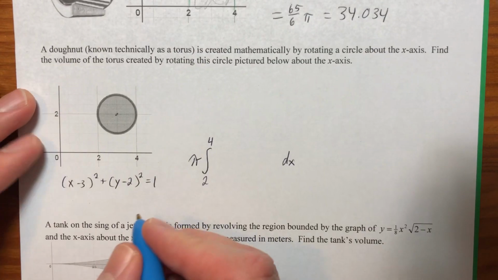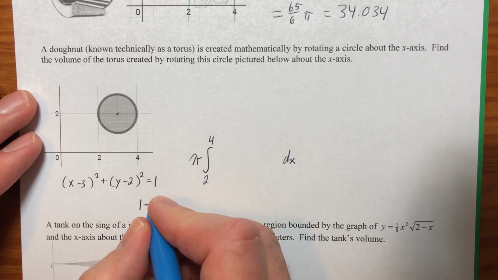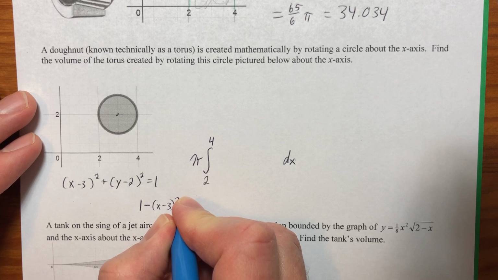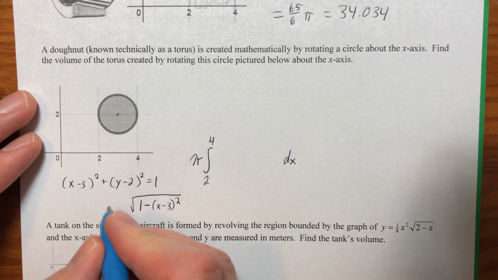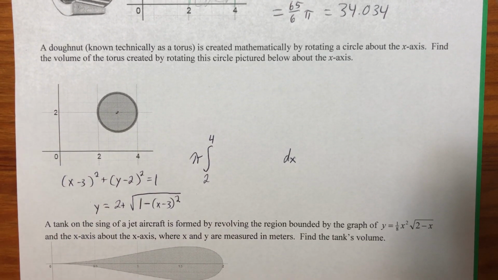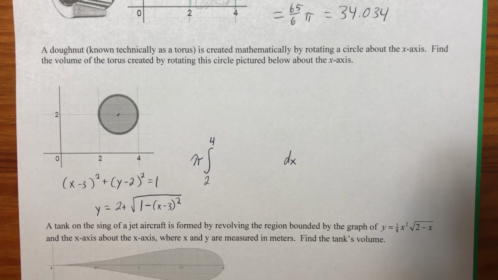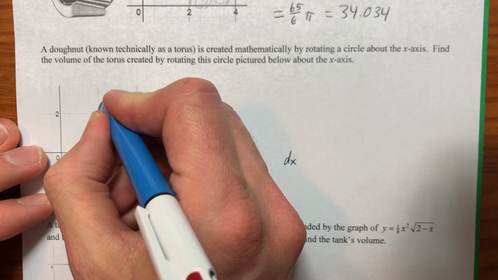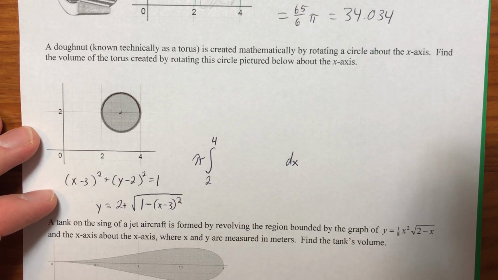All right, so let's do that. So 1 minus, don't FOIL that. Don't FOIL that either. You're wasting your time. So 1 minus x minus 3 squared, and that would equal all this stuff. And we'd have to square root it, and then we'd have to add 2 to it. So that's it right there. Now, that's it, but that's wrong-ish. This would only give us the top part of the circle. Well, that's okay, because we still have to do top minus bottom.